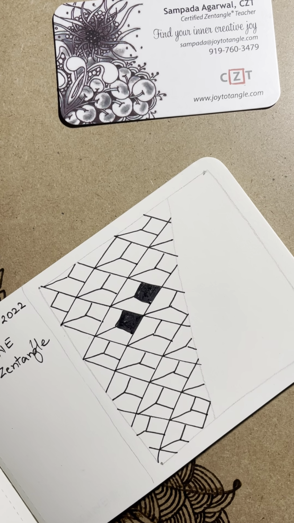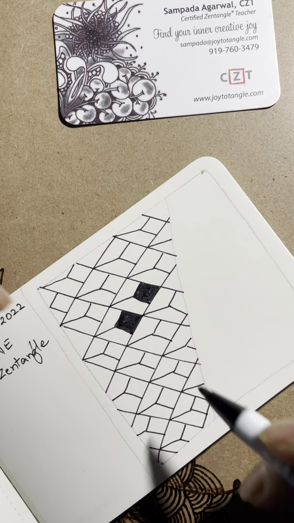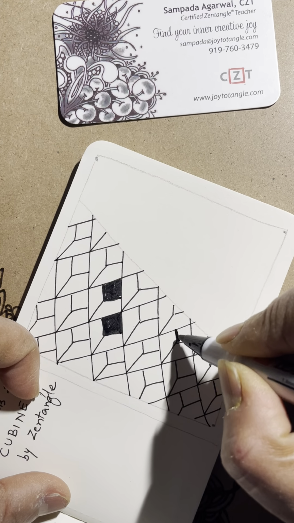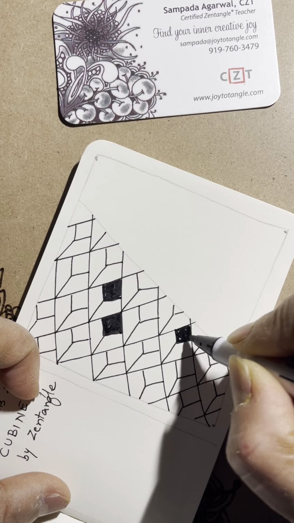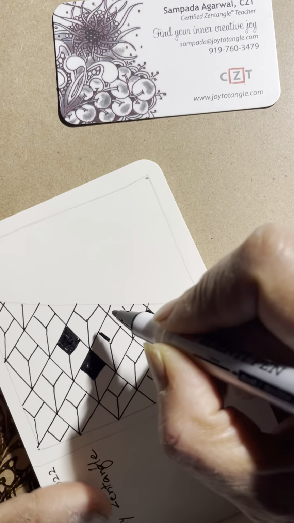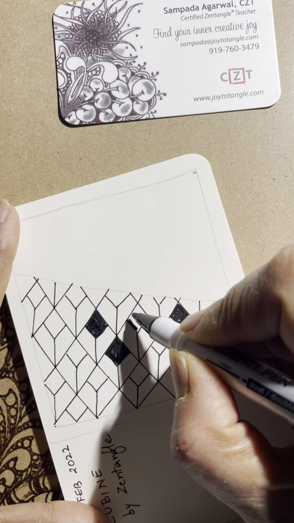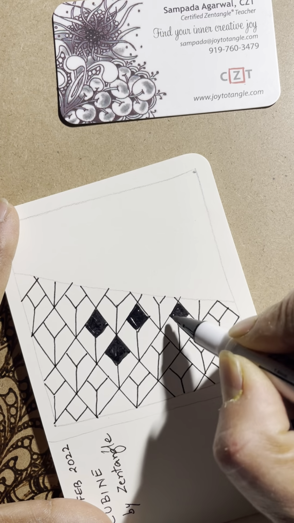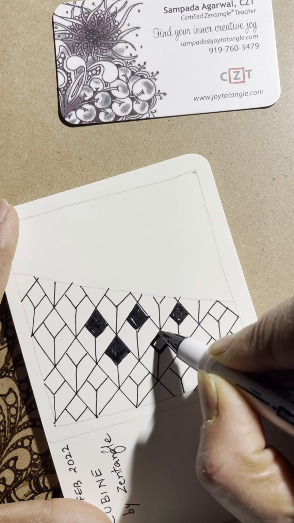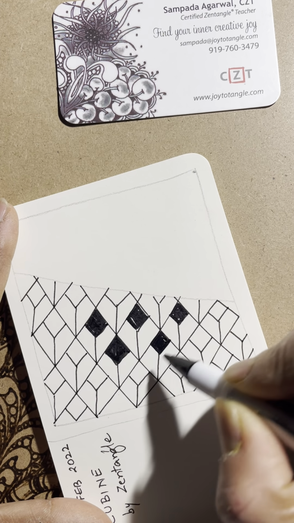And now we are going to fill the rest of these areas in with black like we did earlier. So I'm just going to quickly fill these in.